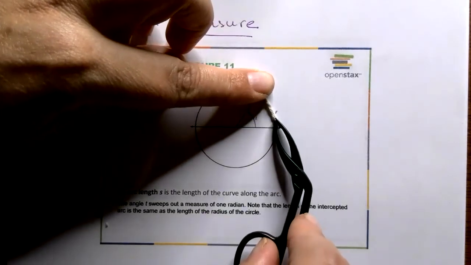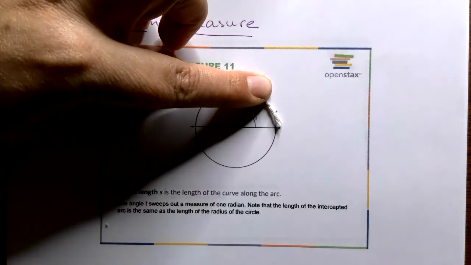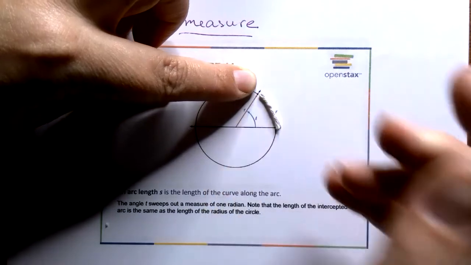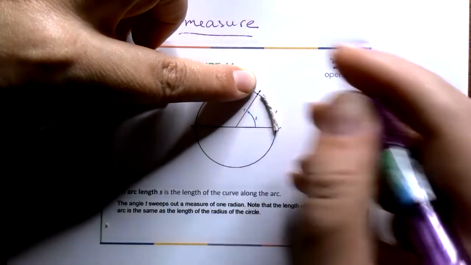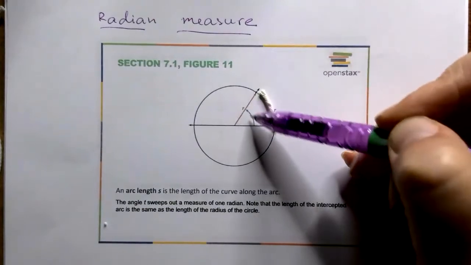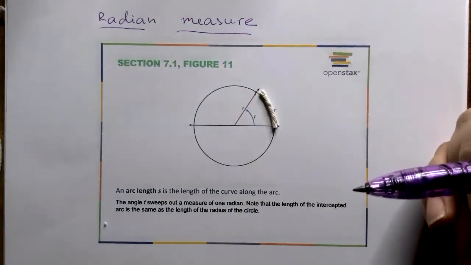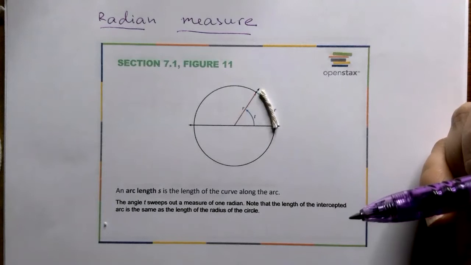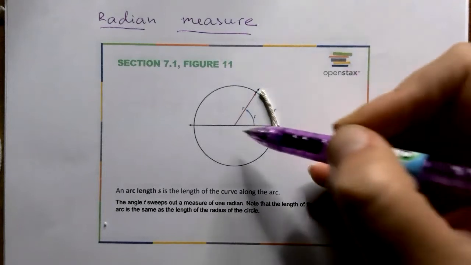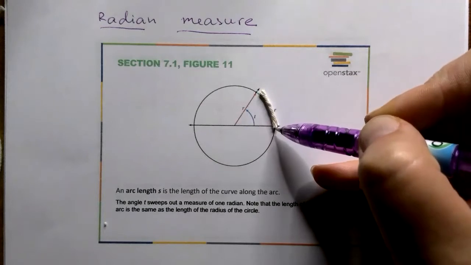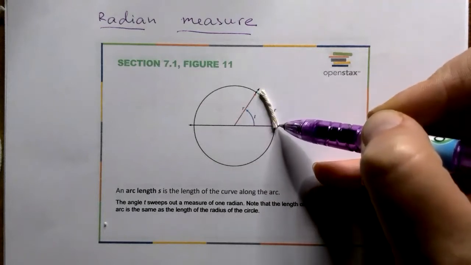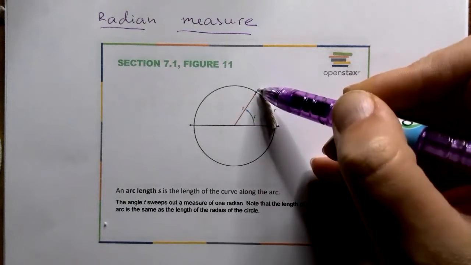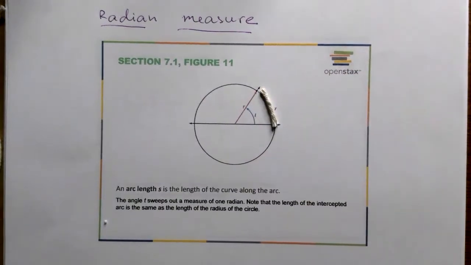So here we go. This would be the point. If we draw a ray through that point, the angle that will be cut out is said to have a measure of 1 radian. So this is how radians were defined. We looked at the circle's radius, and this piece of circumference that equals the radius would give you an angle of 1 radian.